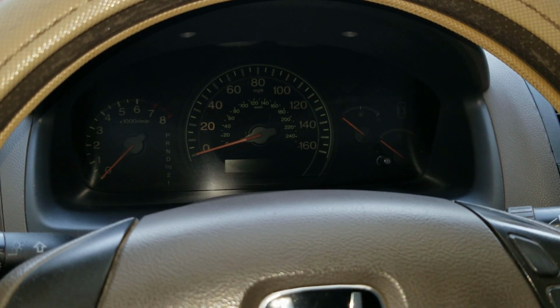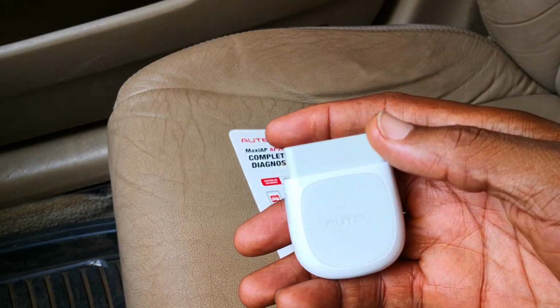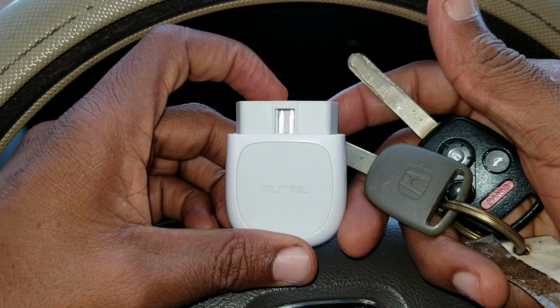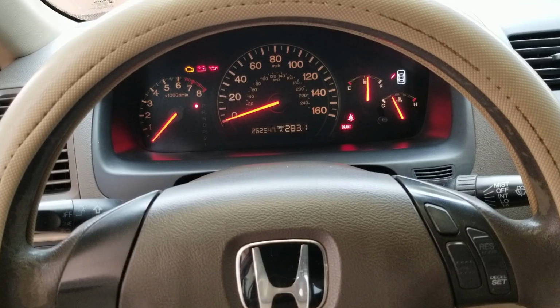Hi guys, a couple of weeks back I reviewed the Autel AP200, and in that review I promised to do a video on key programming using this device. I'm going to attempt to do an all keys lost to this 2003 Honda Accord. Now let's get this.